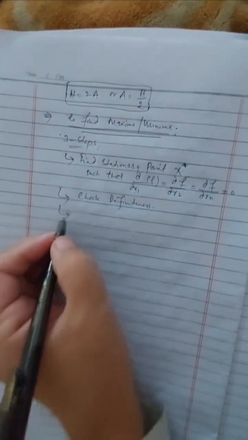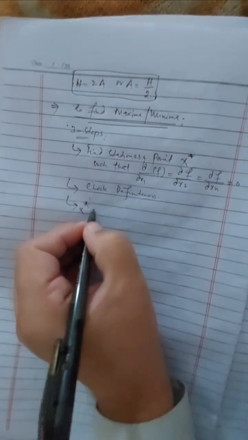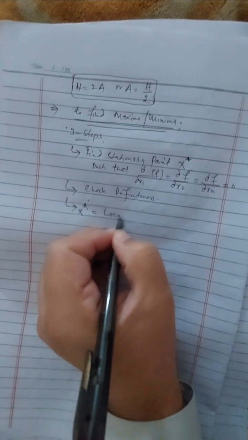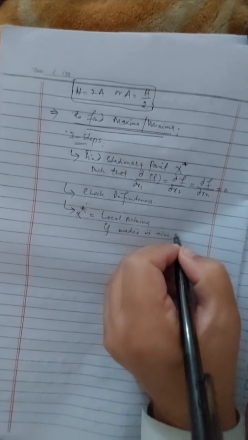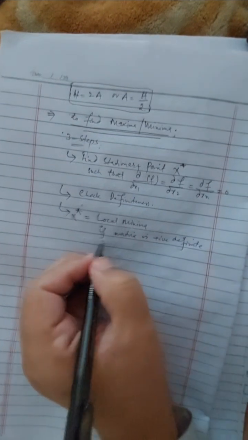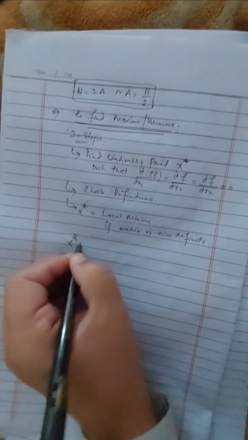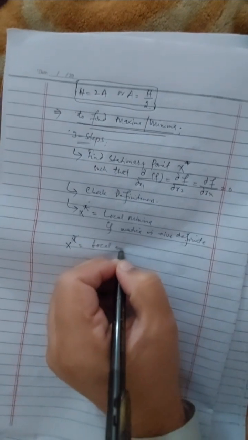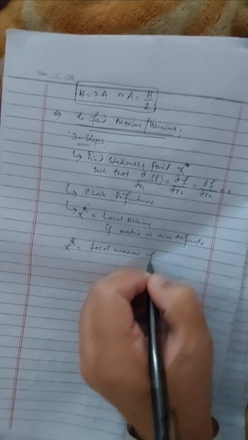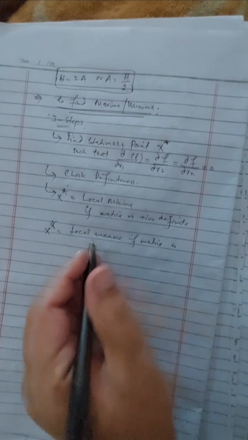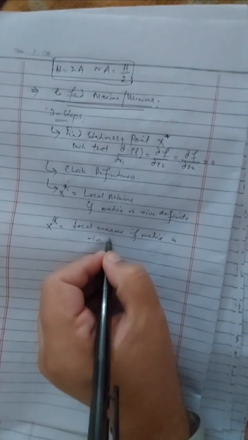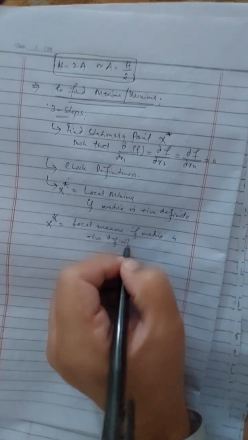Then the x* that we found is either a local minima if the matrix is positive definite, and x* is a local maxima if the matrix is negative definite.